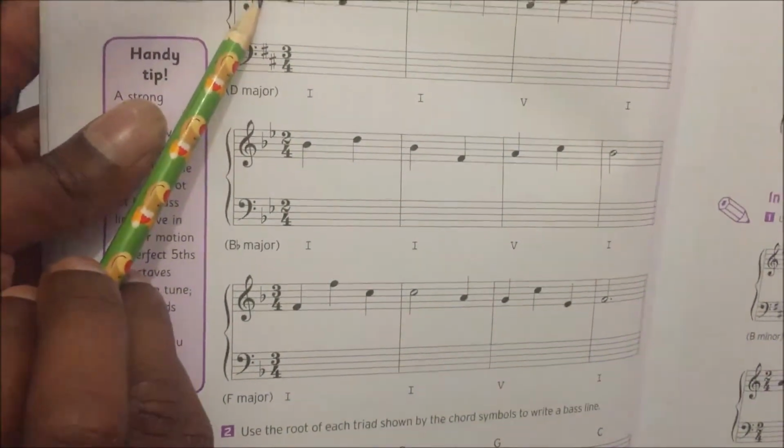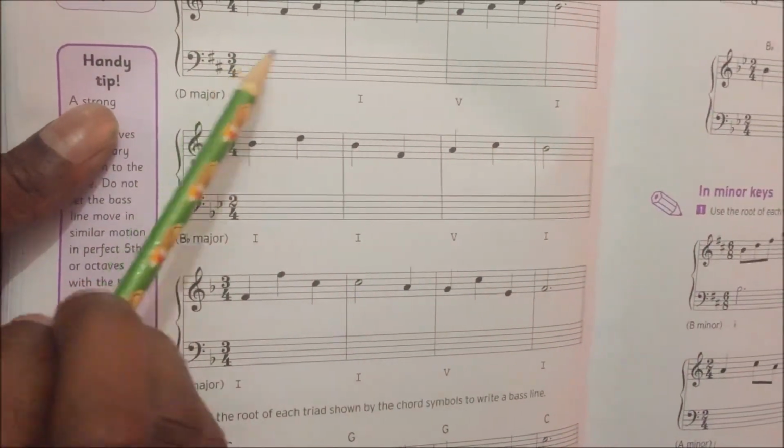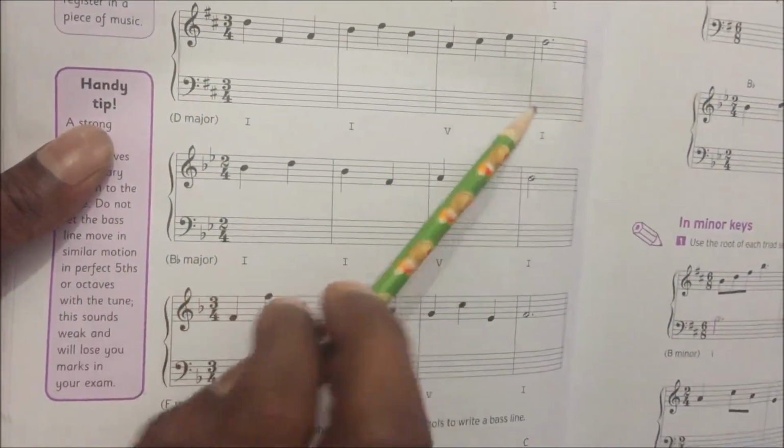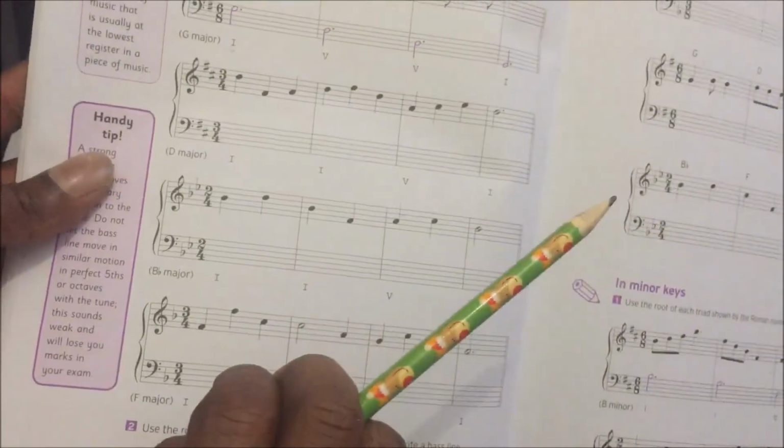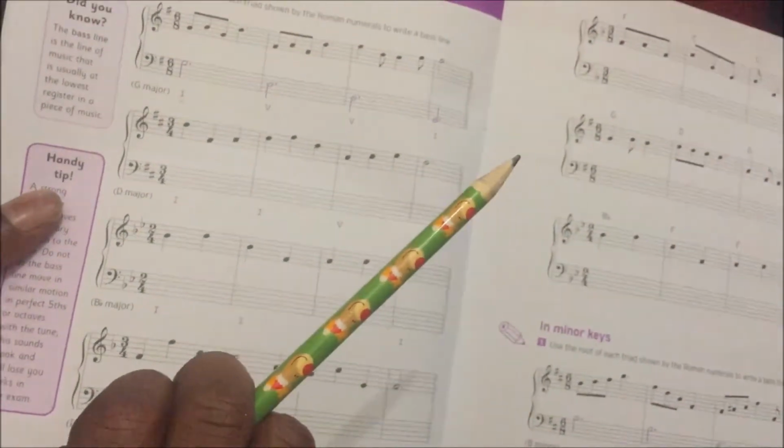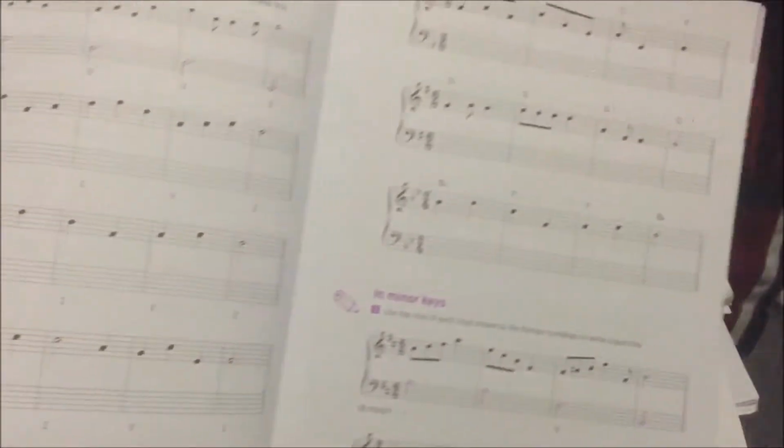That's all you must do for this page. Find out the key, then you know what the tonic is, and you know what the dominant is, and just put the bass notes in place to give a bass line. And that's really how you write music. Haha, so now you can write songs.